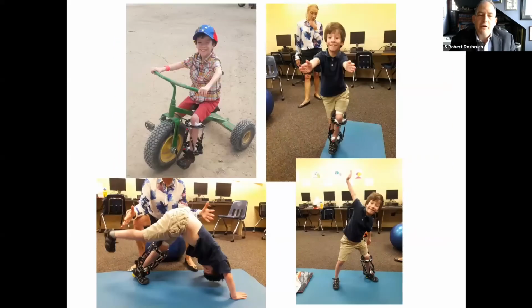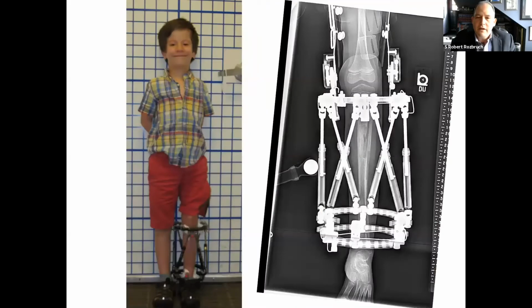In the fixator, he was quite active, and this is him showing off some of his moves. And the point here is that we do encourage patients to really be active, walk, and functionally use the limb during the healing process. You can see the regenerate is becoming more consolidated with time.